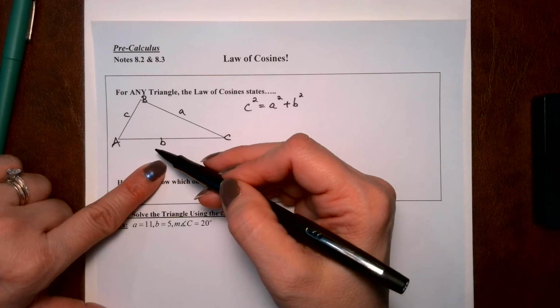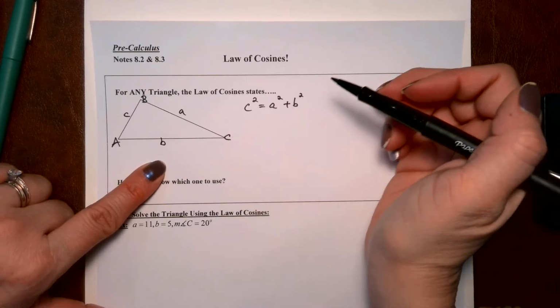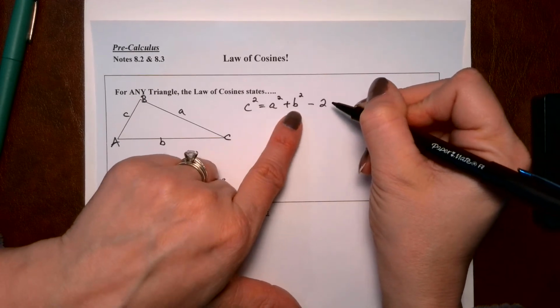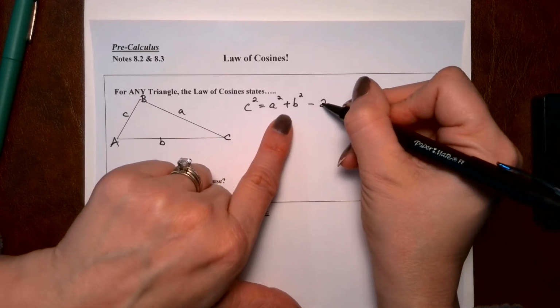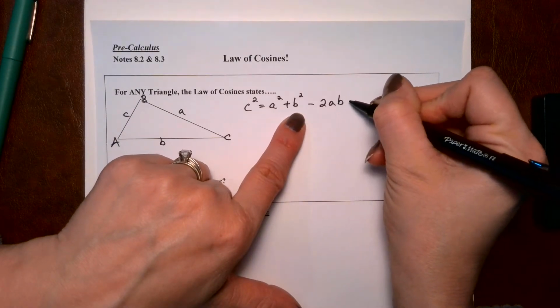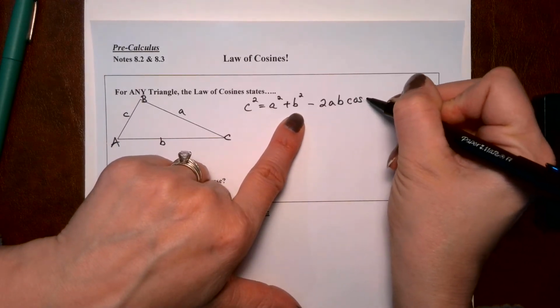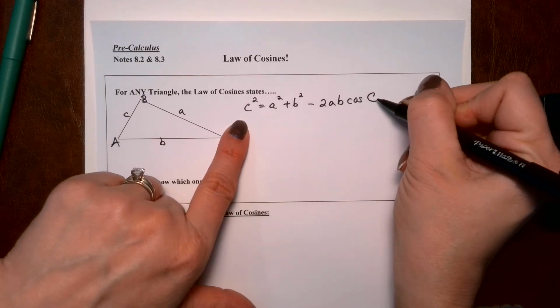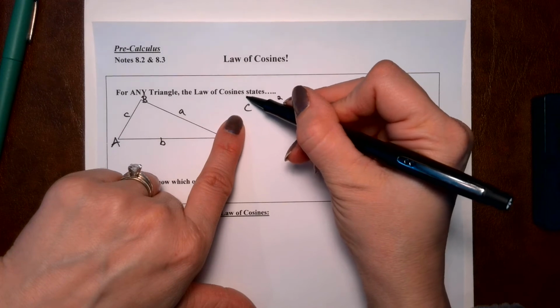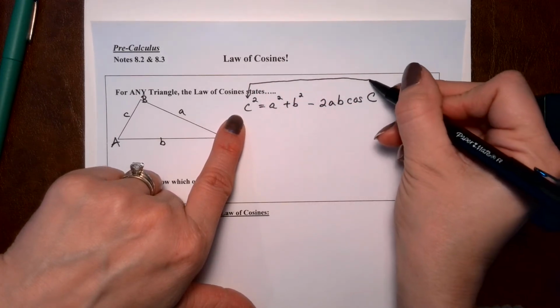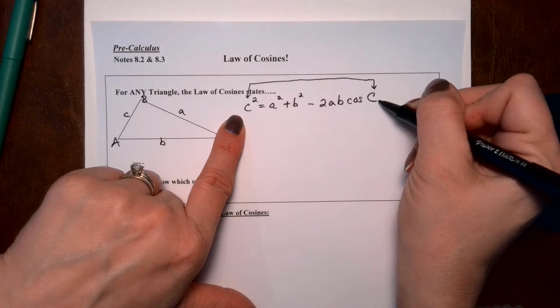But this is not, so we have to take something off. We have to subtract 2, and then one of each of these sides right here. So 2 times a times b times the cosine of angle big C. All right, and so this side right here that you started with should match with the angle that you finish with.